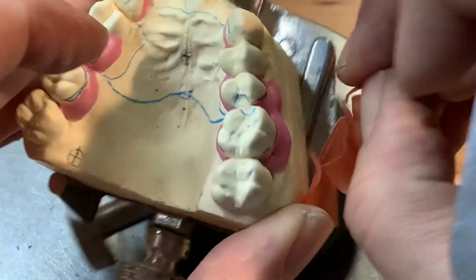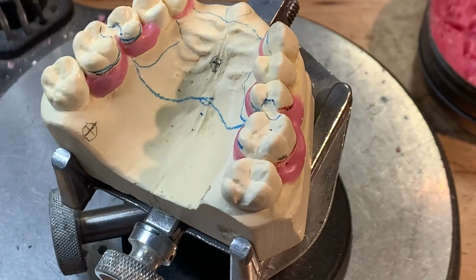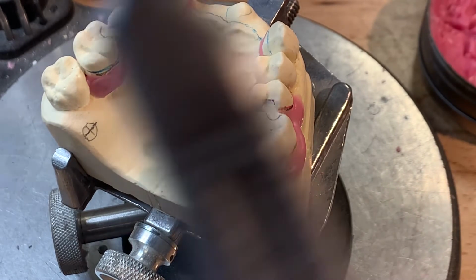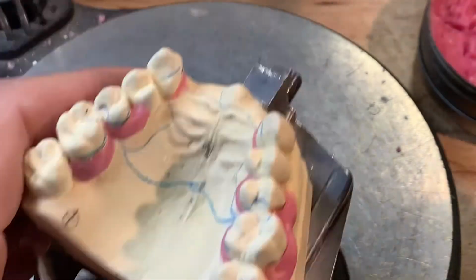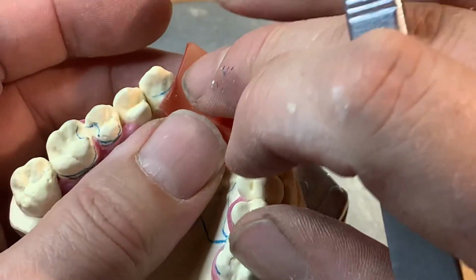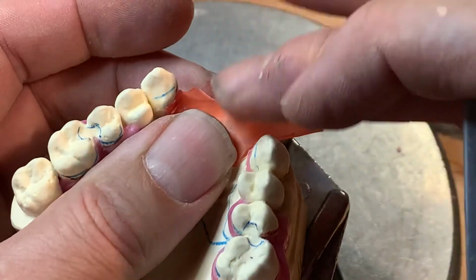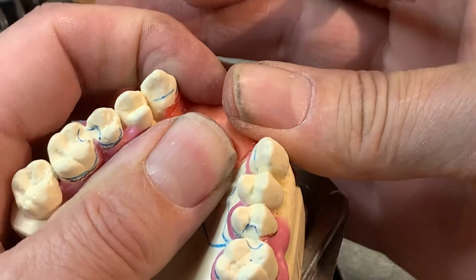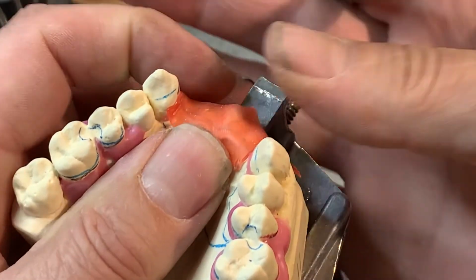I'm going to abort this one. It seems like my model is a touch wet and my wax is a touch old, but that's fine. We'll persevere. Nothing unusual. We'll start with a fresh piece and kind of beat that one up. Let me get this down here. There we go.